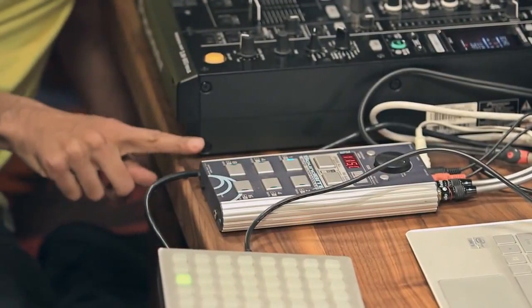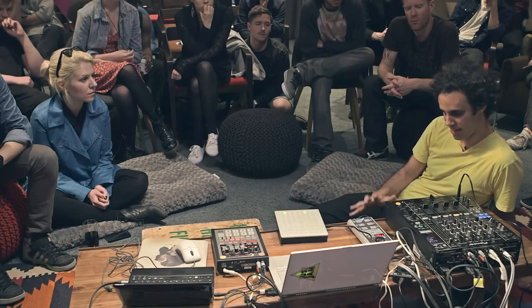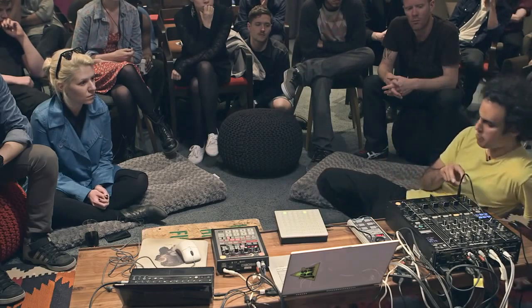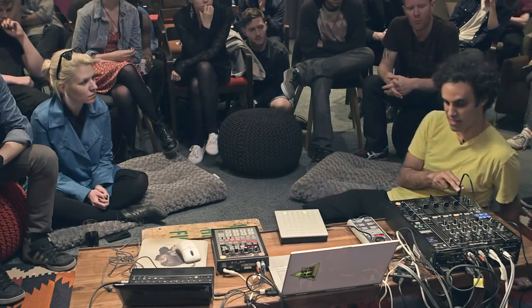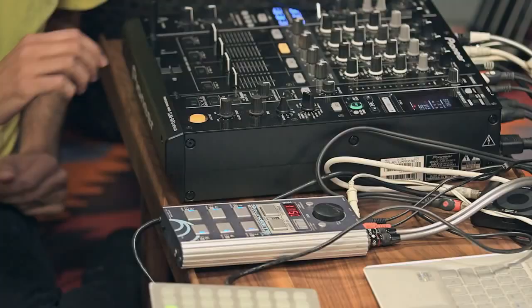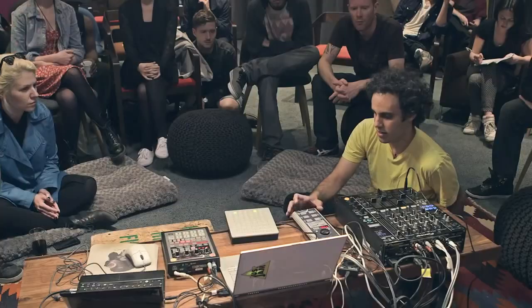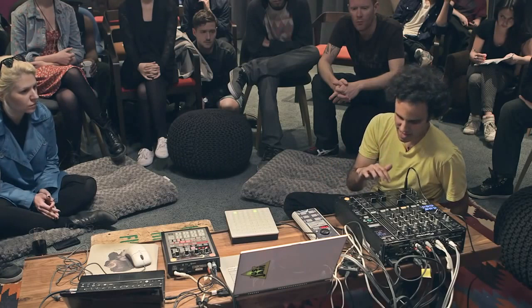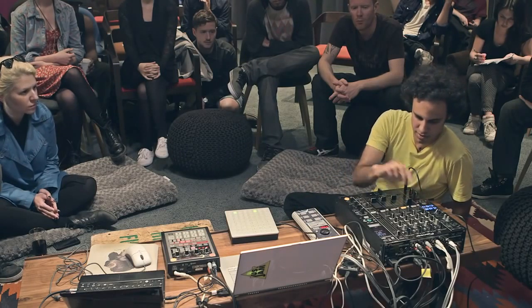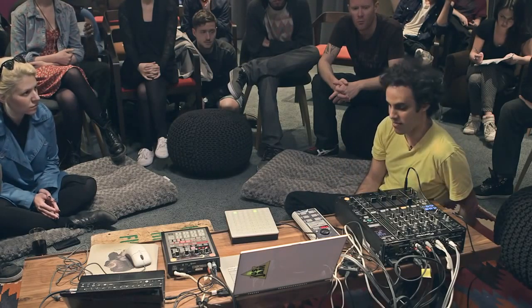Then right over here, if everybody can see, I've got this thing which is called a Soundbite auto loop module. All it does is make loops. It does nothing else at all. What you do is send the signal from the headphone socket on the mixer, and whatever goes into this, it works out the BPM and just makes loops of whatever you're sending it.